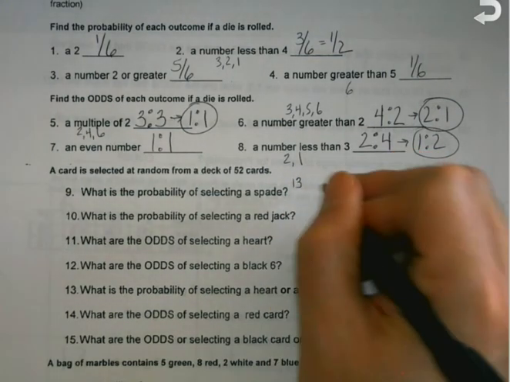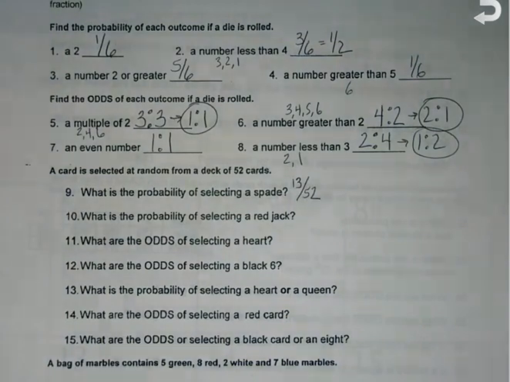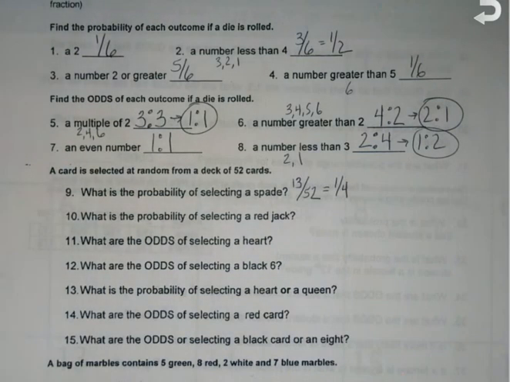I hear some of you half whispering, I think it's 13. Yeah, because when we're talking about suits, spades, hearts, diamonds, clubs, there's 13 of each. And when I can reduce that down, I should. If you want to go straight to the 1/4, you can.